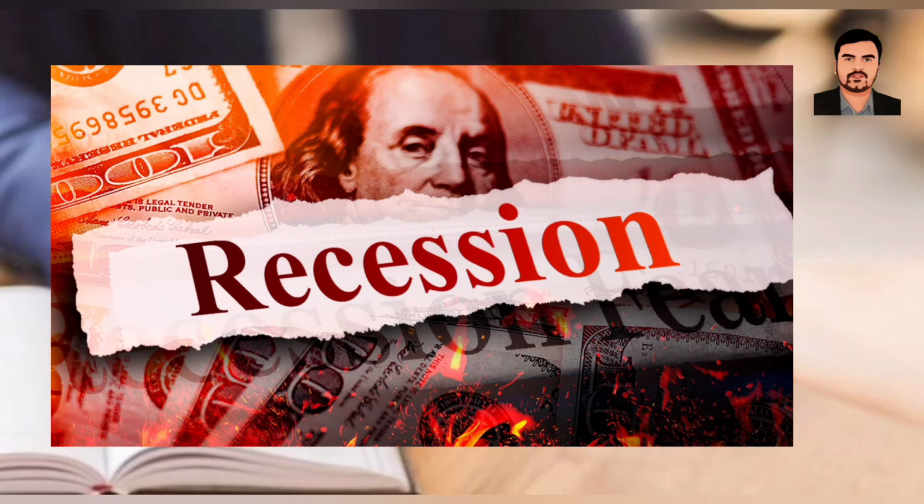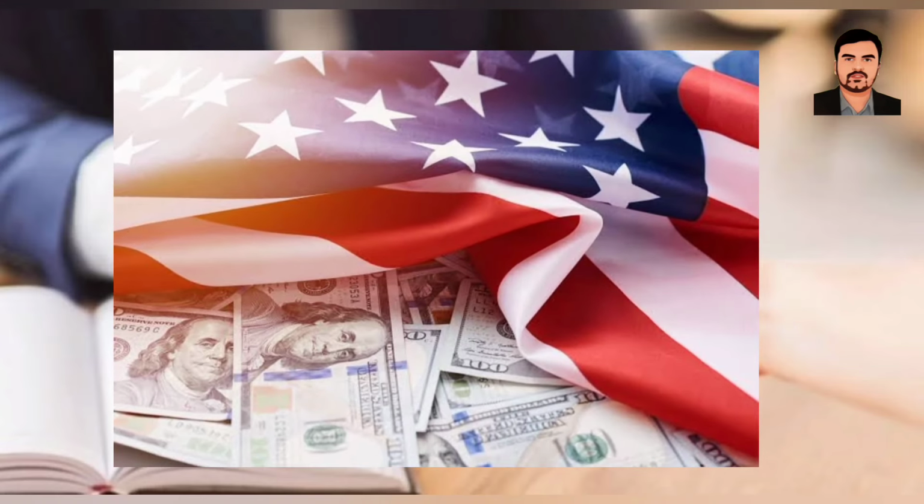So what are the parameters by which the recession prediction is done? It is like asset prices, unemployment rate, interest rate, and consumer confidence. So these are mainly the four factors by which we measure the recession or the extent of recession. Now let's get into the economy status check in 2024 for the US market.